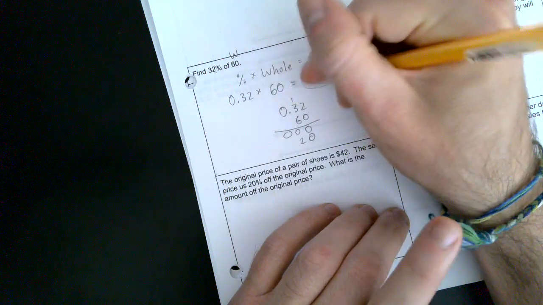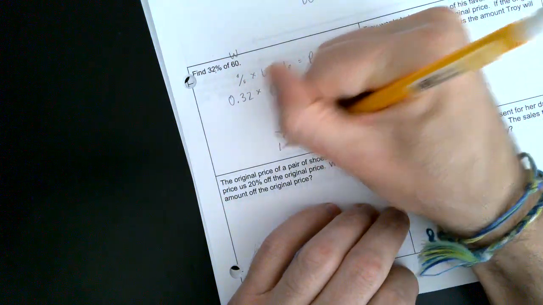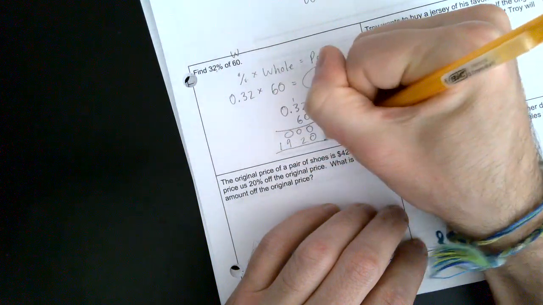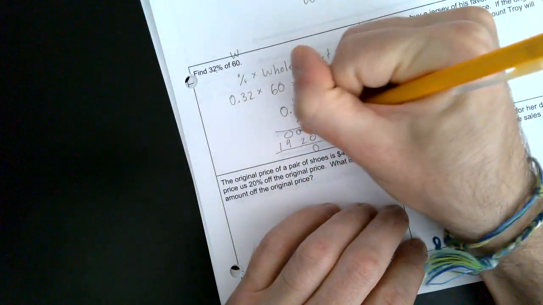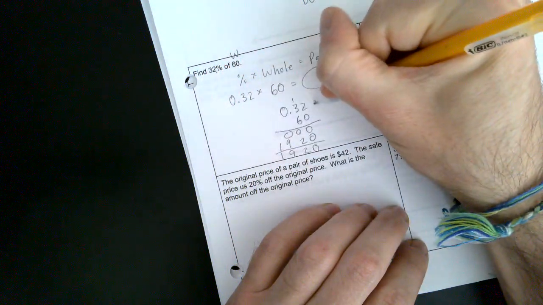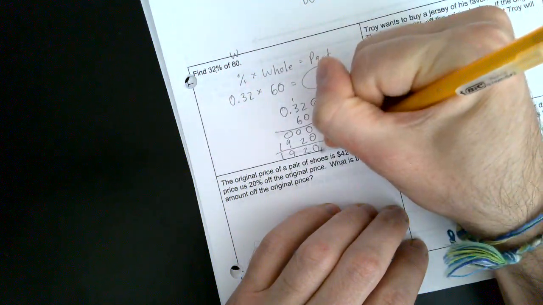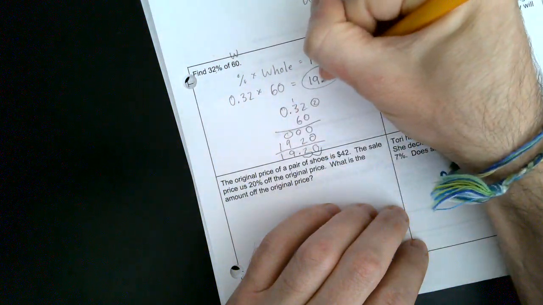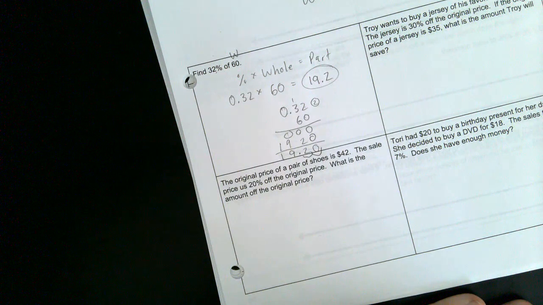6 times 3 is 18, plus 1 is 19. And then 6 times 0 is just 0. So 0, 2, 9, 1. Now we have 2 decimal places here, none here. So remove the decimal point twice, and you get 19 and 2/10.